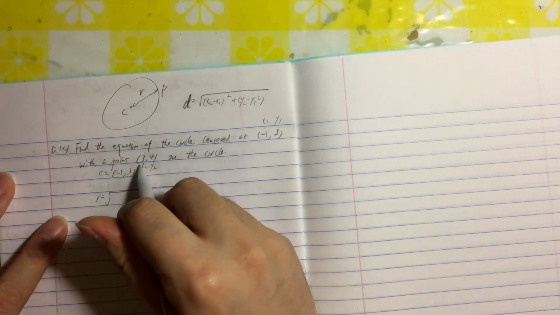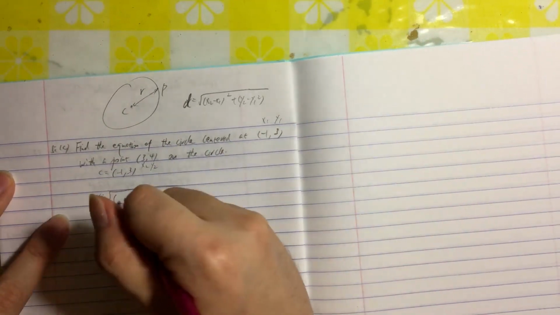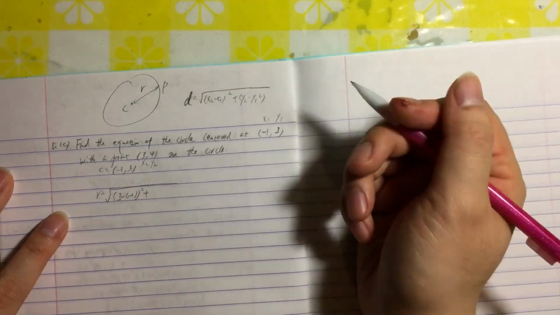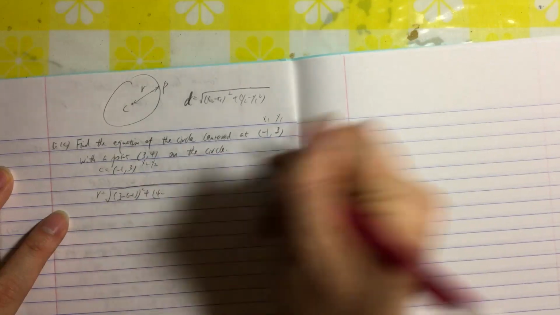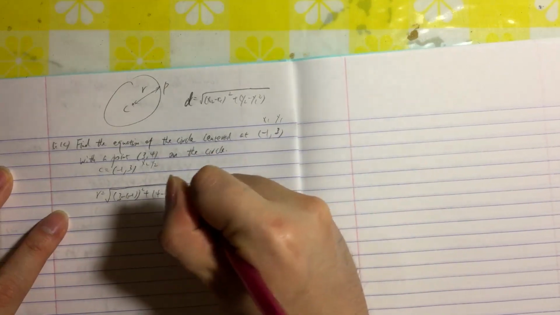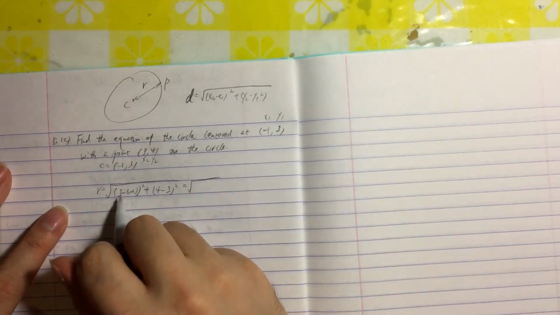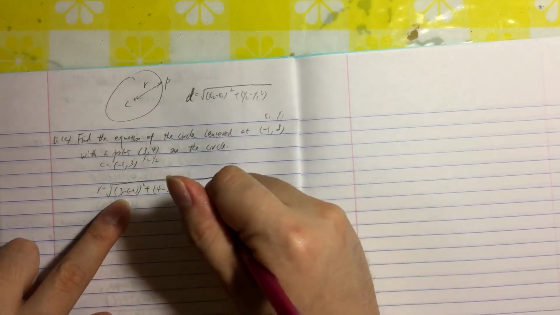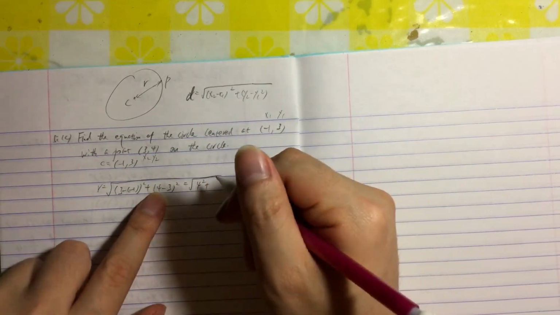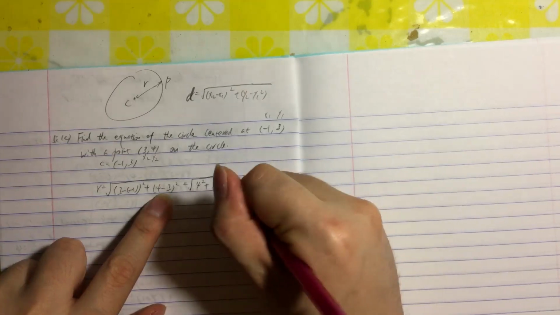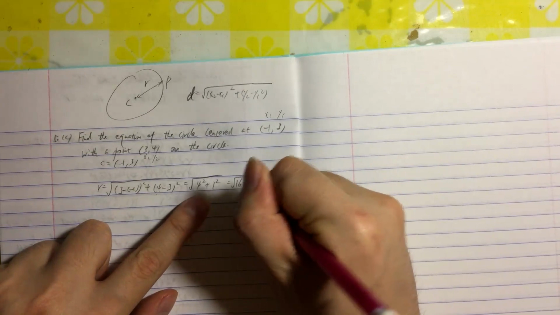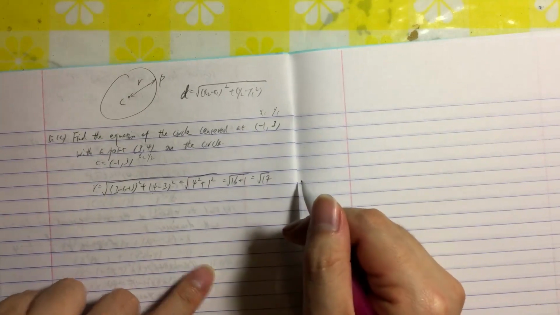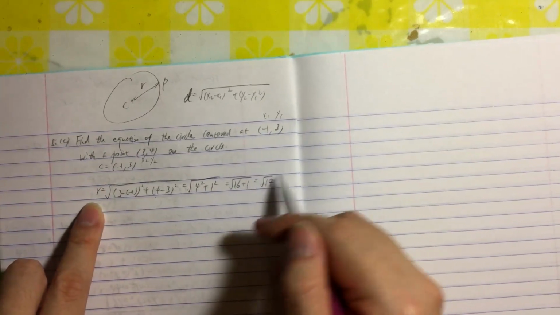Plug in x2 minus x1: we have 3 minus -1 squared plus y2 minus y1 squared. y2 is 4, y1 is 3, squared. Then simplify. 3 minus -1, double negative is positive, 3 plus 1 is 4. I get 4 squared plus 4 minus 3 is 1, that's 1 squared. 4 squared is 16. 1 squared is 1. 16 plus 1 is 17. So that's the square root of 17. R is the square root of 17. That's the radius of the circle.